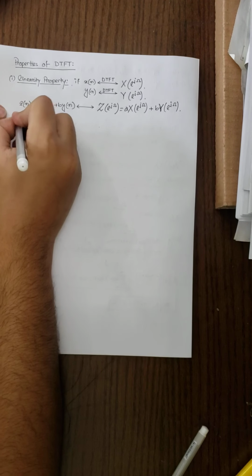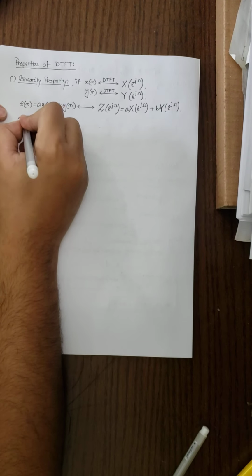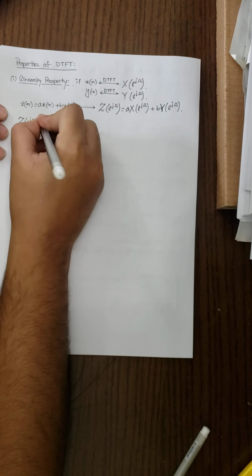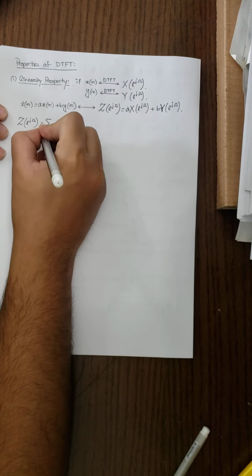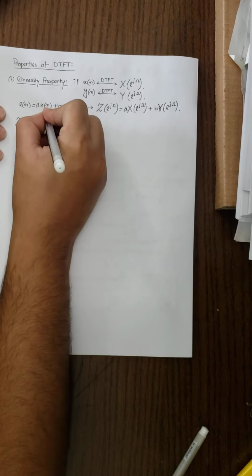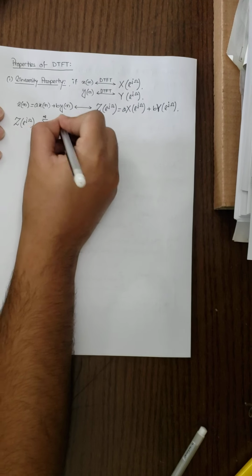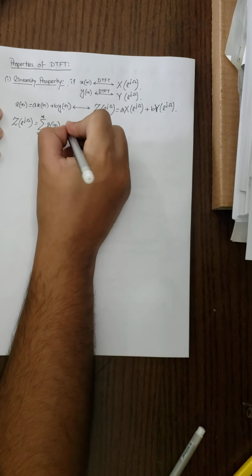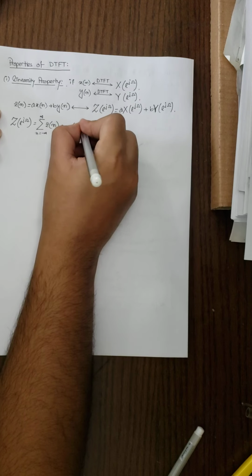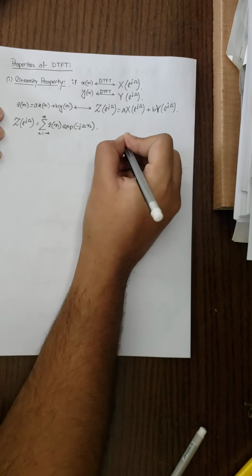So we know that from the equation of the direct transform, Z of e to the power j omega is equal to summation of n, which goes from negative infinity to infinity, z of n e to the power minus j omega n.